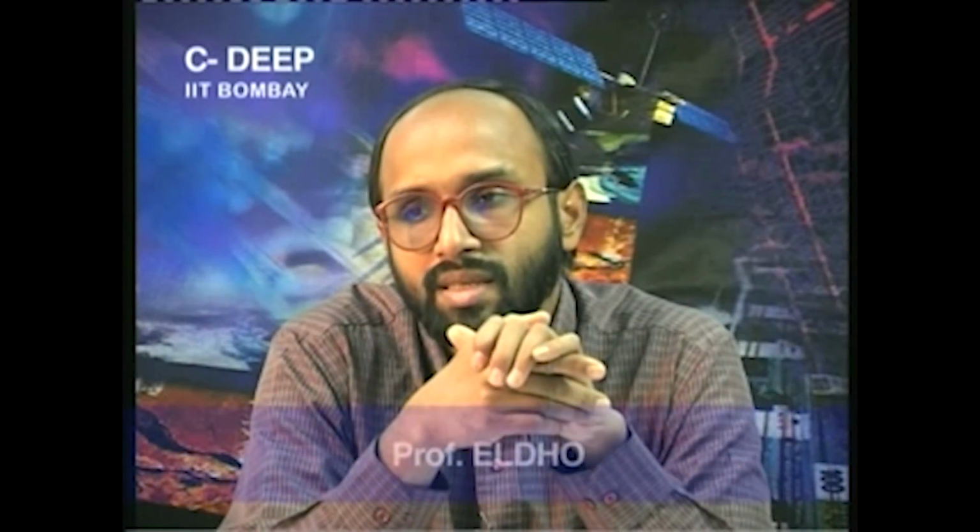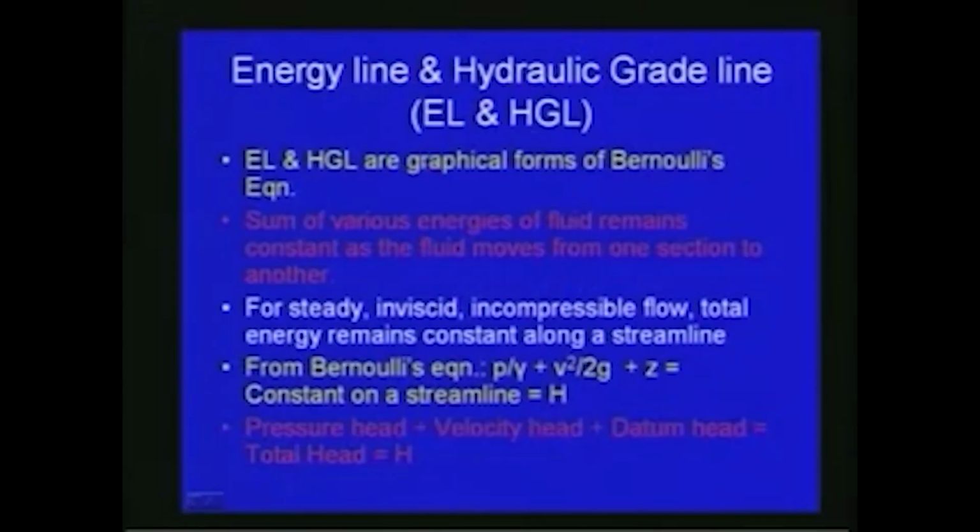But while finding this energy at various sections of a pipeline or an open channel flow, depending upon the case in which we are doing the problem, we can represent two lines called the energy line and the hydraulic gradient line. These energy line and hydraulic gradient line are actually the graphical forms of Bernoulli's equation.